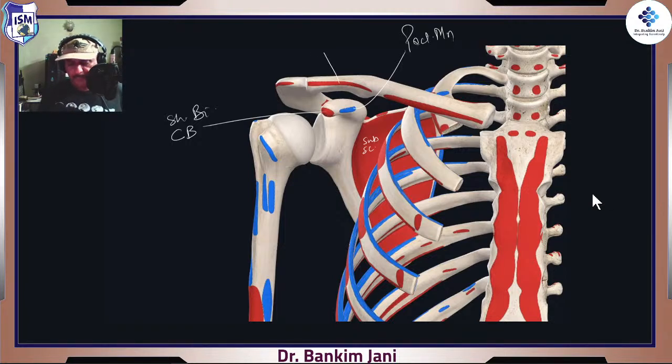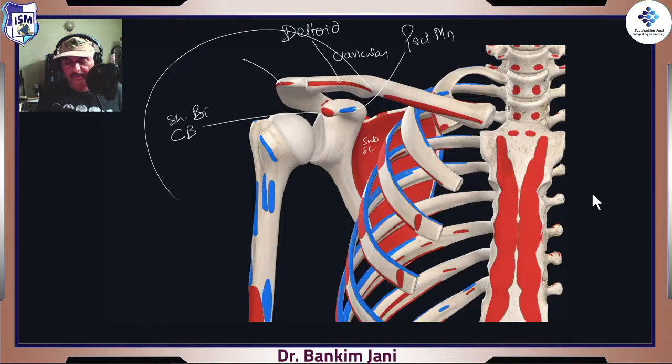This one is where the deltoid is arising, all the way. So here is the deltoid. We'll call this the clavicular head. See how nice. So the deltoid is arising like this. The deltoid has clavicular fibers and acromial fibers.